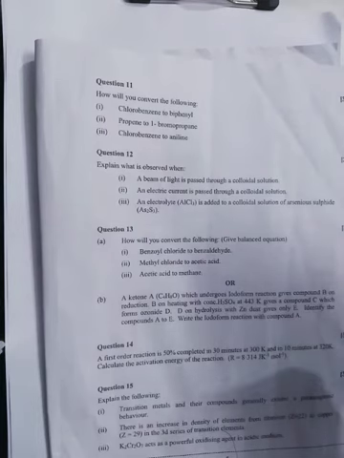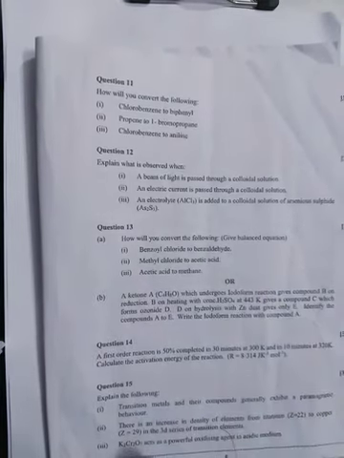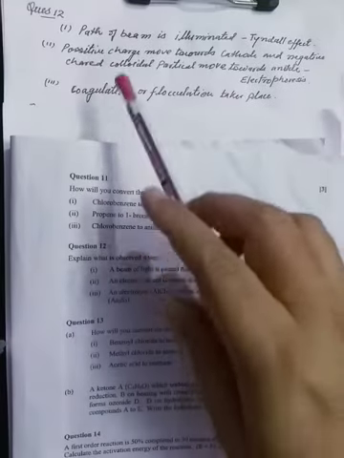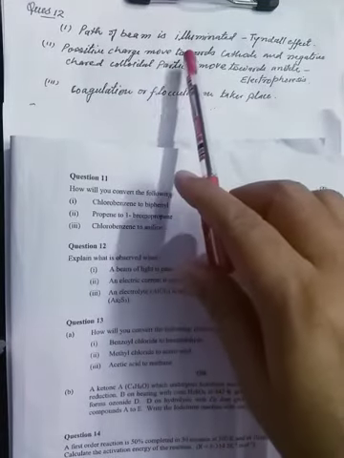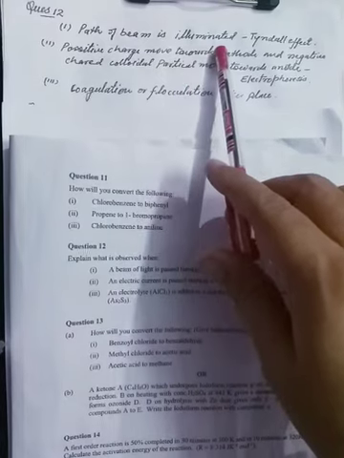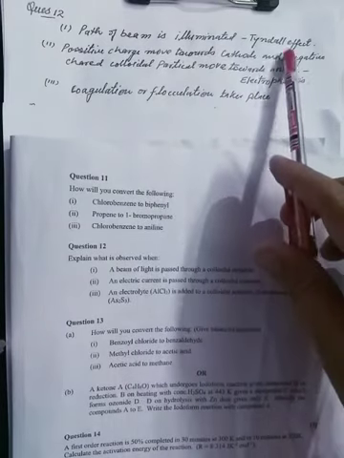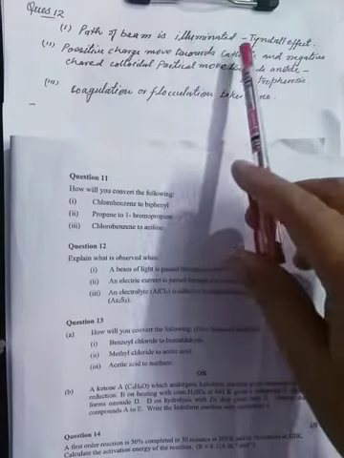The chapter name is what? Surface chemistry. Now in this, how will you write the answer? You can see the answer. When a beam of light is passed through the colloidal solution, it illuminates the path. That is called the Tyndall effect. It happens due to the scattering of light.